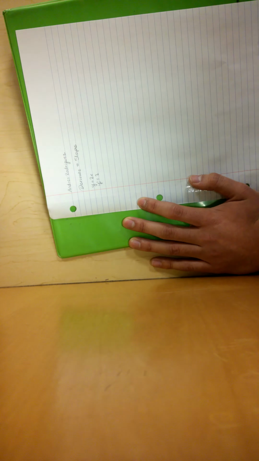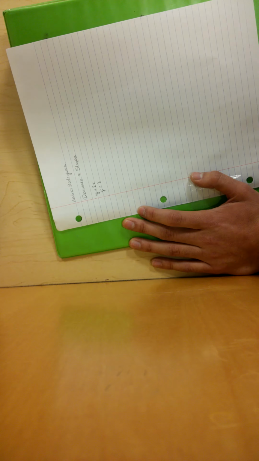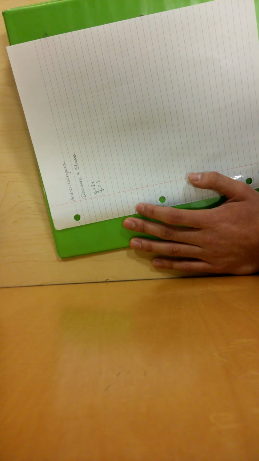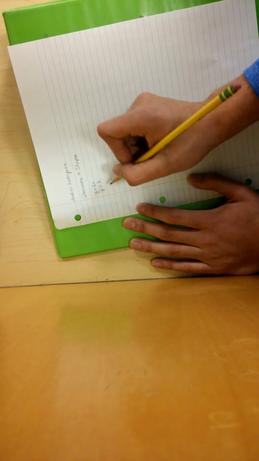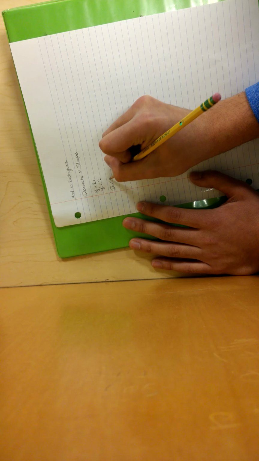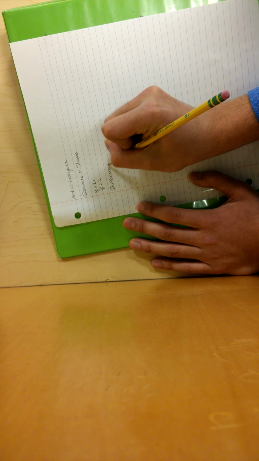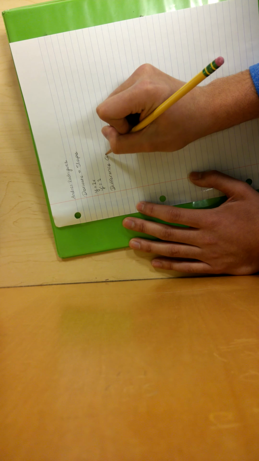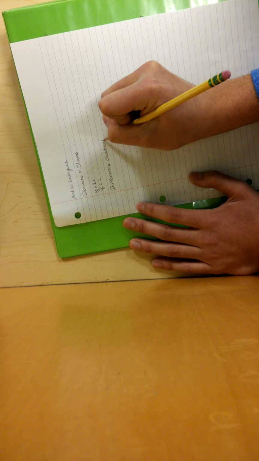So, how do we calculate a derivative? Well, we're graciously given something called the difference quotient, which allows us to solve for this.